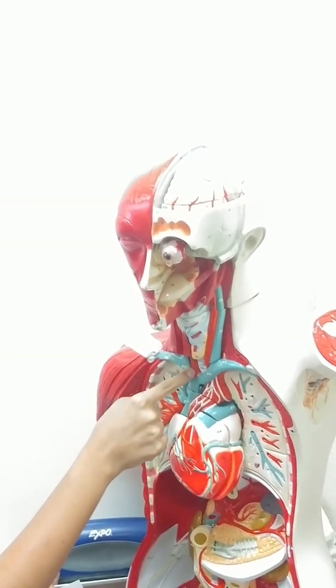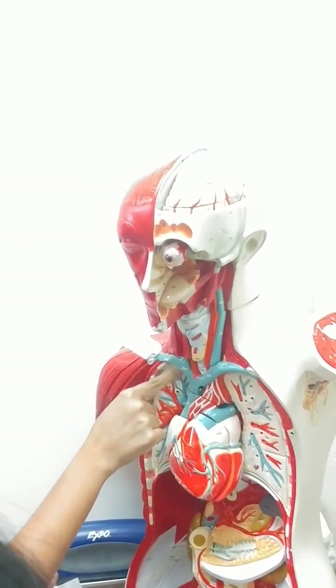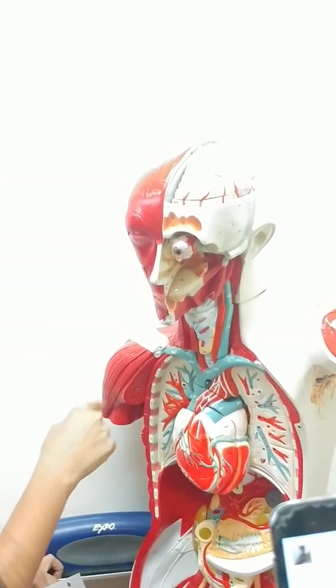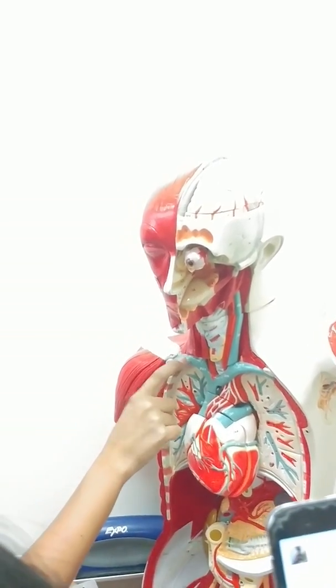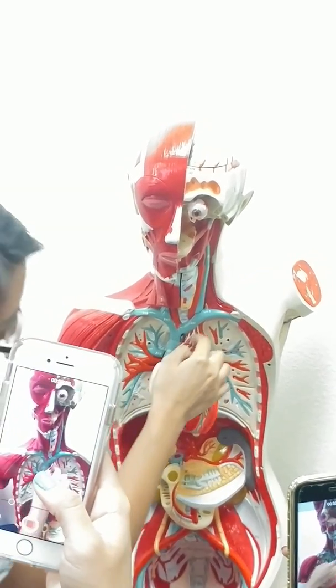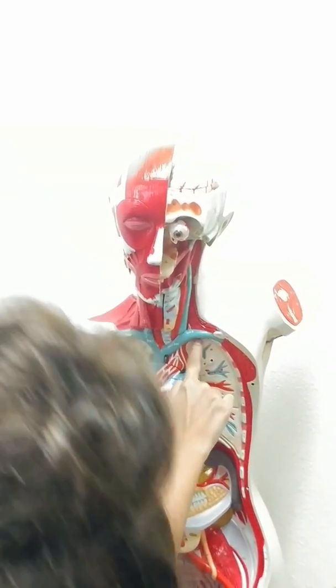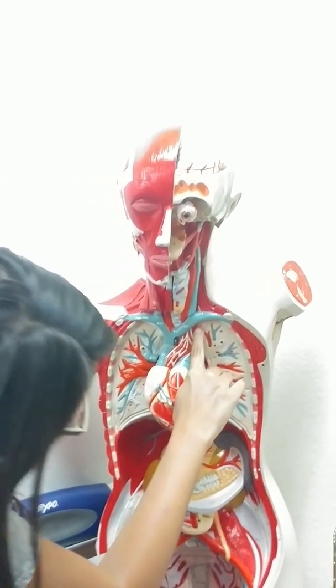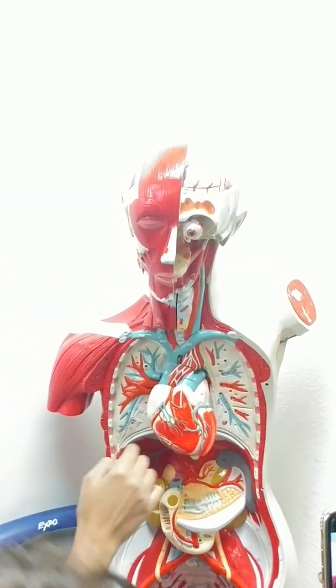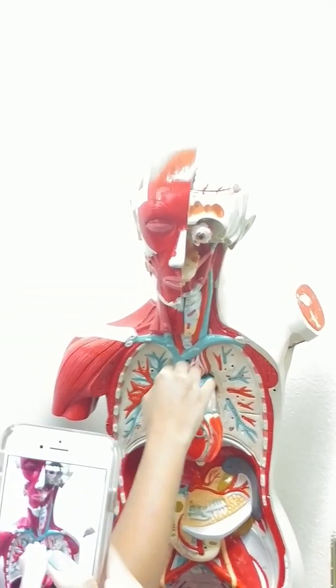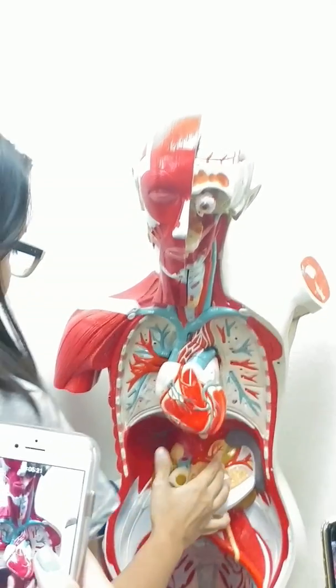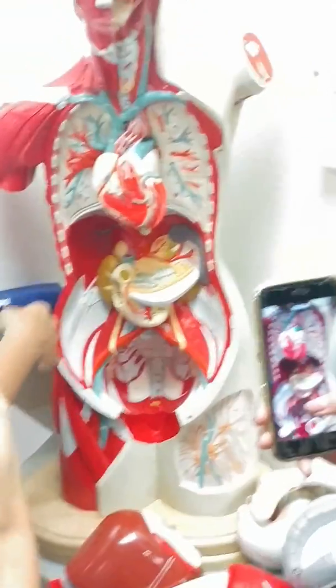So this would be more of the right common carotid right here. And then you can't see the right subclavian artery since it looks more deep to that. And this right here, once it gets more to the neck, that's when it becomes the external carotid artery. Right here, it's more of the left common carotid artery. And then right here, you can see the left subclavian artery. This is the dip right there. And then it comes all the way around, all the way down here, then you get into the descending abdominal aorta.